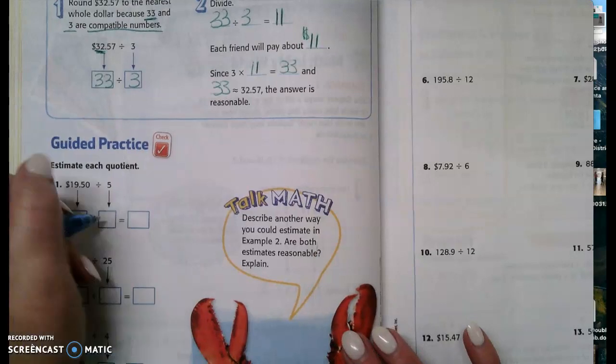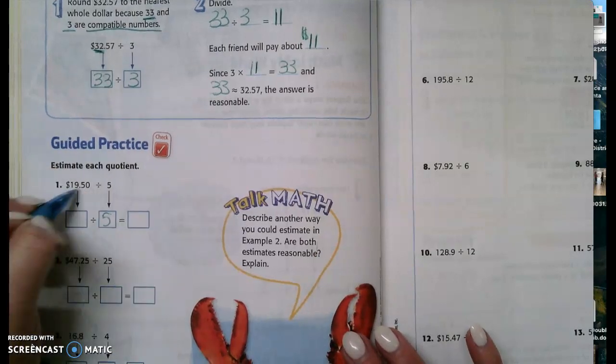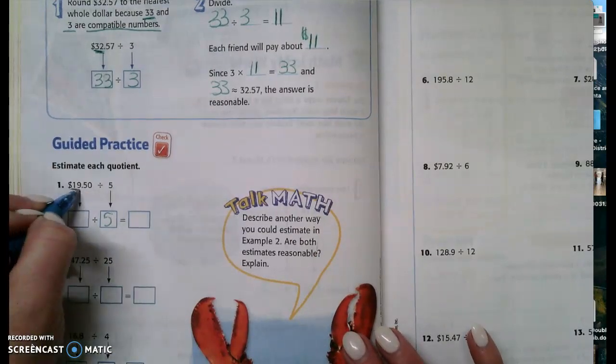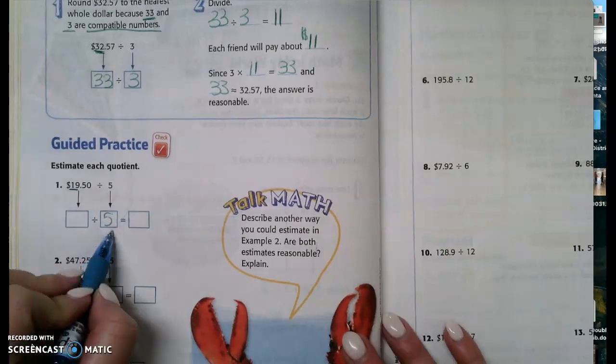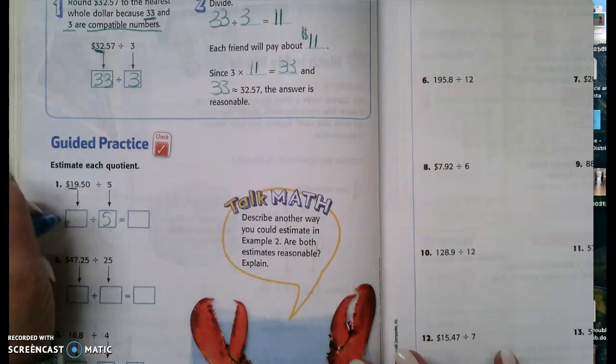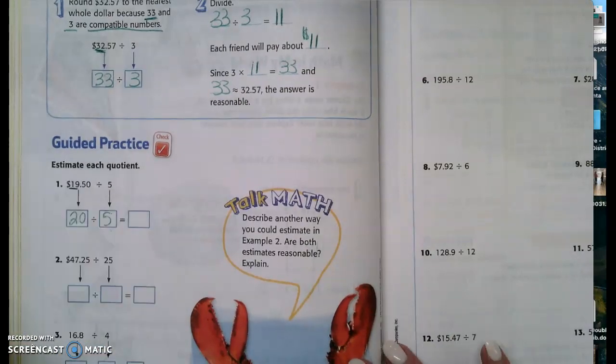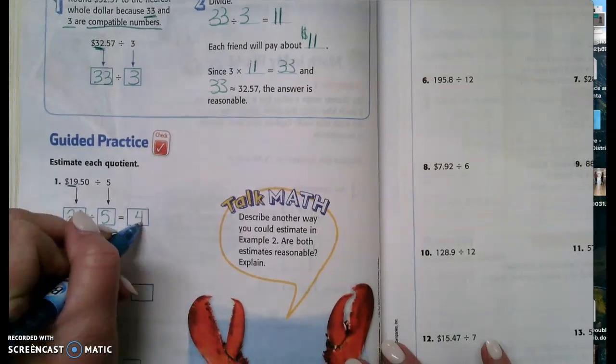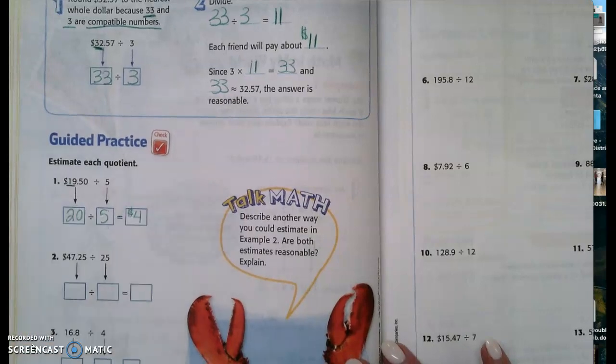Okay, so I'm going to bring the 5 down. 19 and a half. If I'm looking at the whole number 19 and thinking about my multiples of 5: 5, 10, 15, 20, and then 20 divided by 5 is 4, so $4.